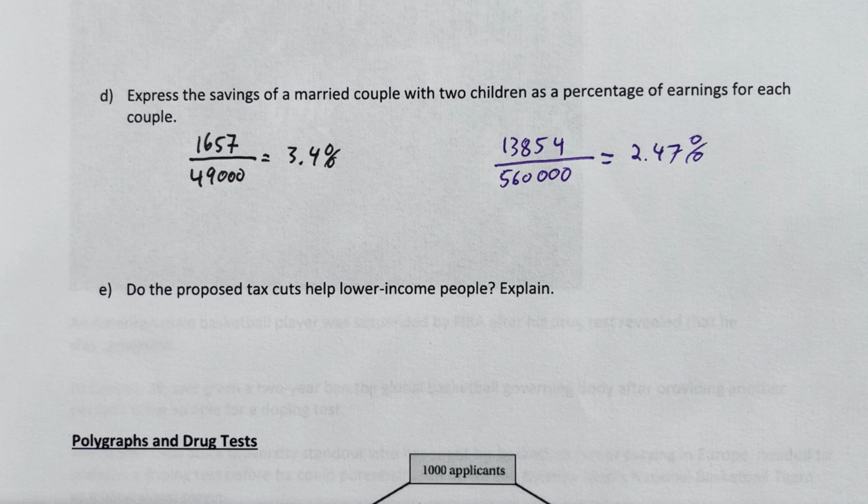So the question then becomes, do the tax cuts help lower income people? Well, they do help. I mean, you're saving $261 and $1,657. So the next question is, do they help them more? And the reason I left this blank is not because I didn't feel like writing out a great big long answer, but rather we don't know.